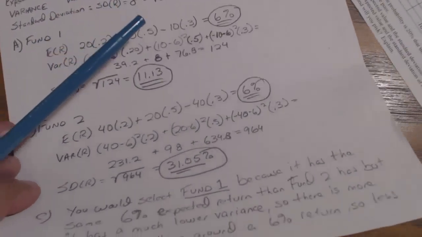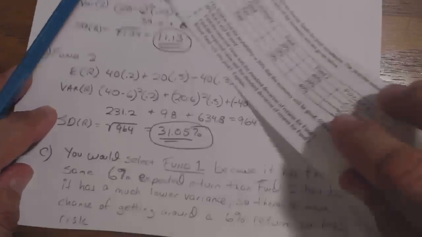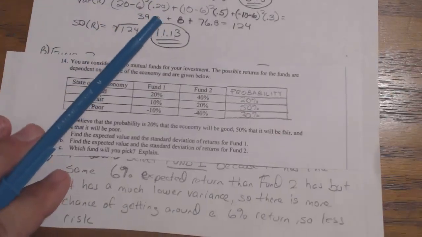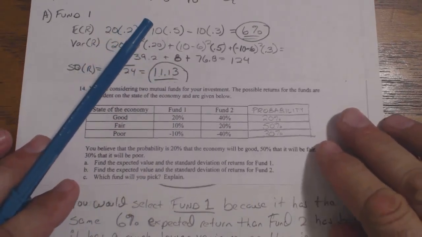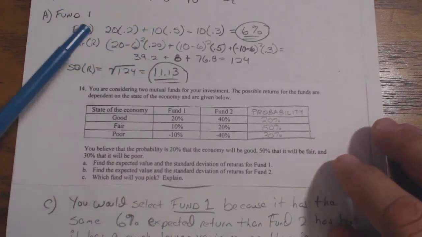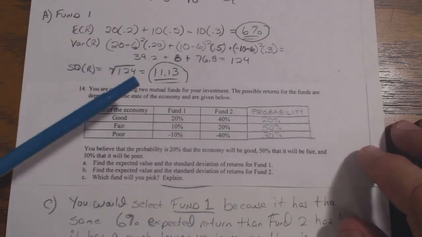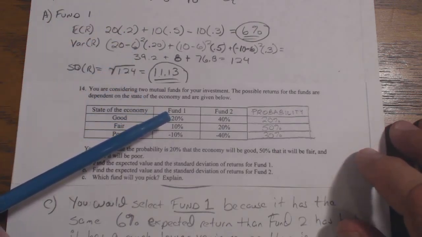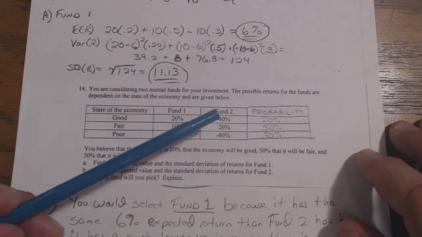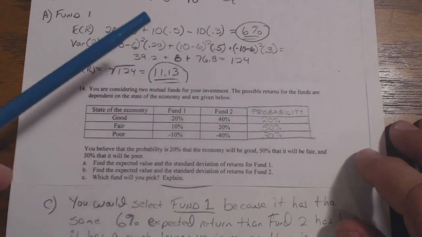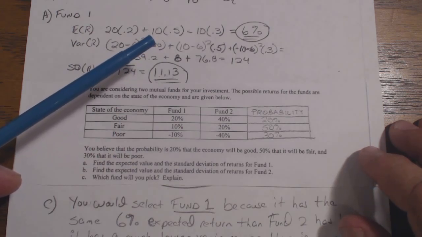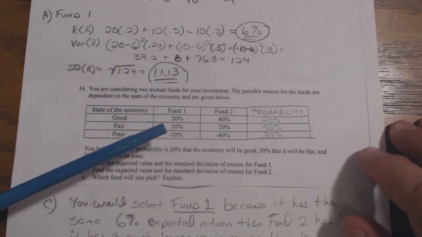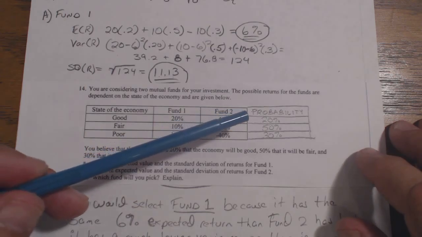Okay, so you go through the calculations for fund number one. Let me do this real quick. Okay, so fund number one. For the expected return, you take what they say is possible, which is 20%, times the probability, which is also 20%. Now you've got to add that, because this is the expected return for the whole fund. 10% times 50%.